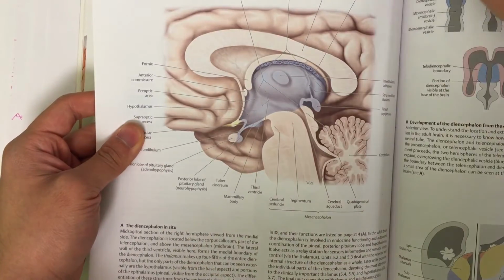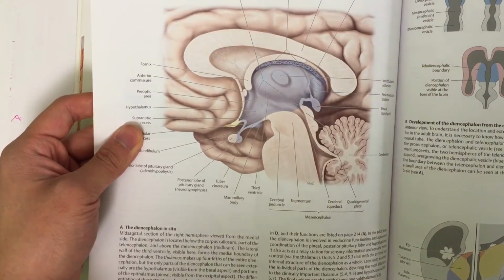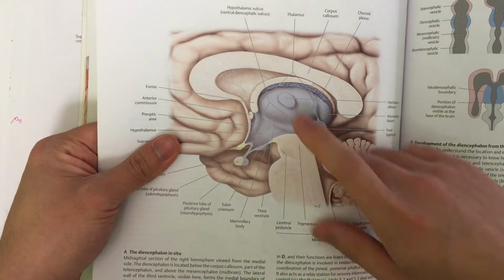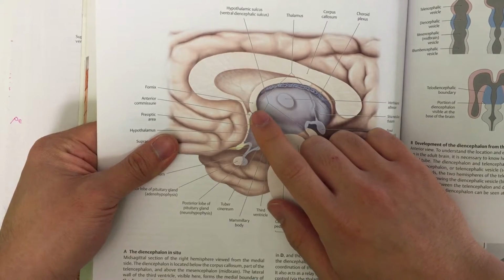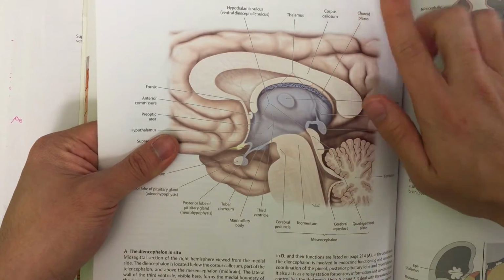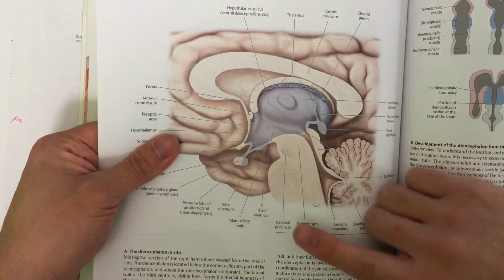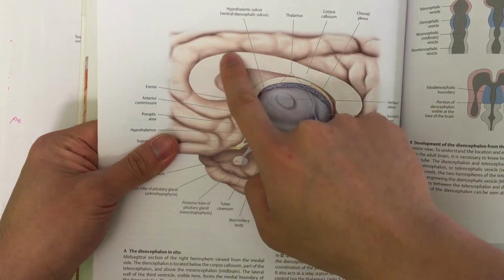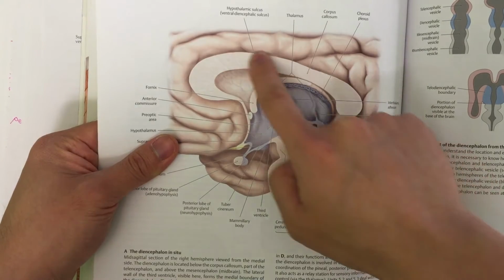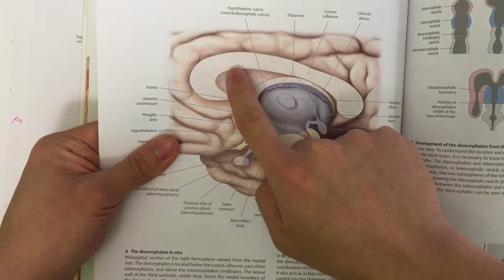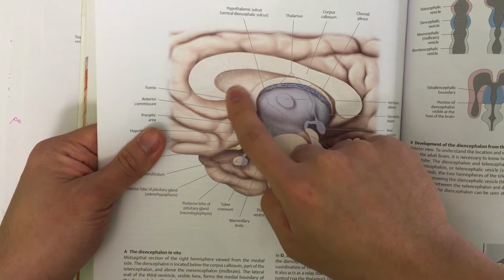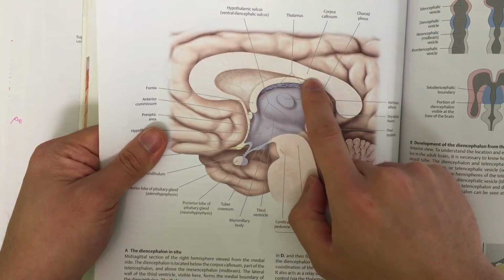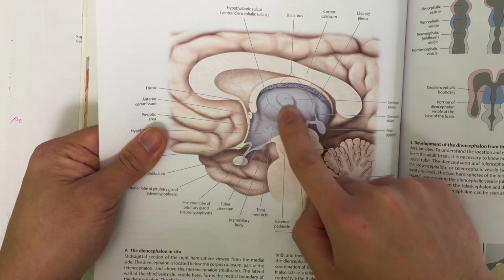So this was the sagittal section of the brain. The reason why I'm showing you this is because I want you to be able to realize the midline of the brain. If you see, this is the corpus callosum, just underneath that is this structure here, which is called the septum pellucidum, and then you have the fornix over here, and then the third ventricle.